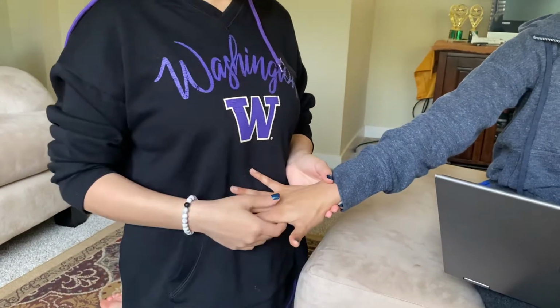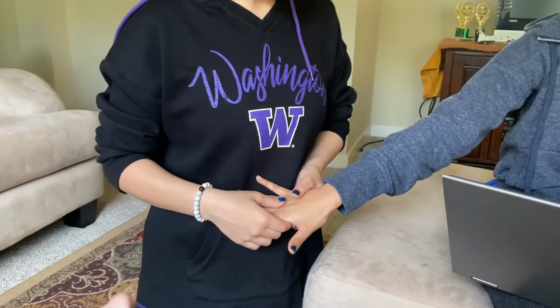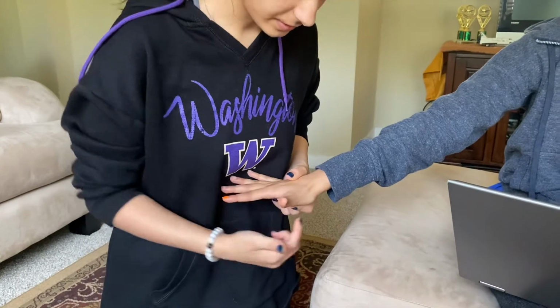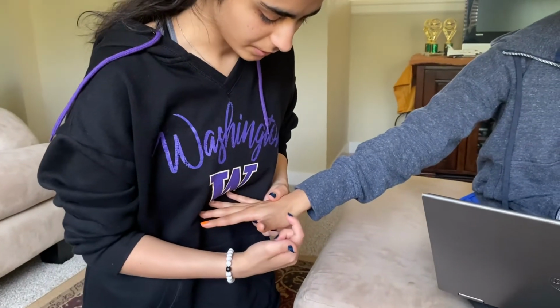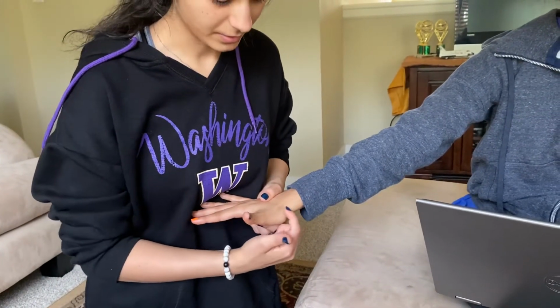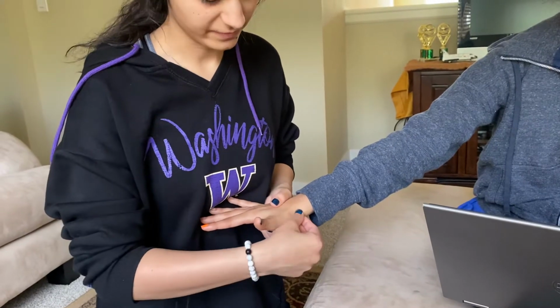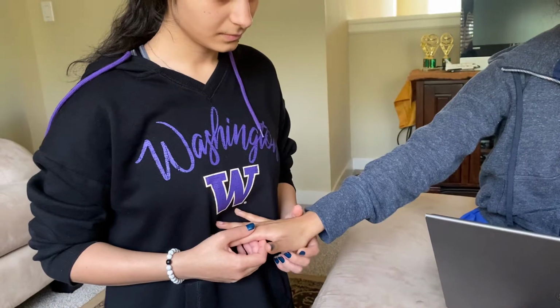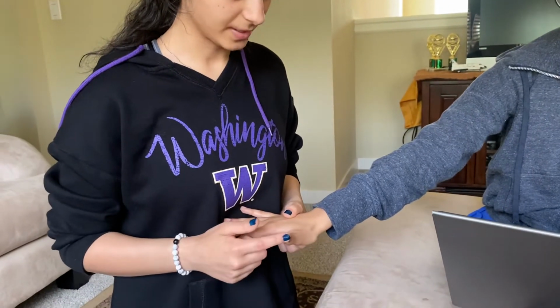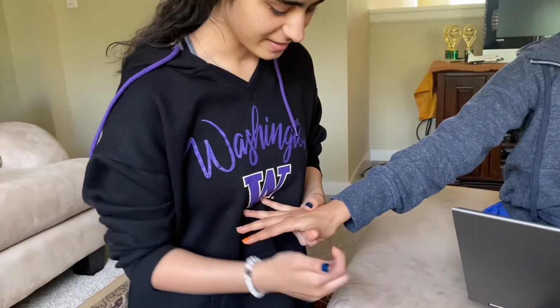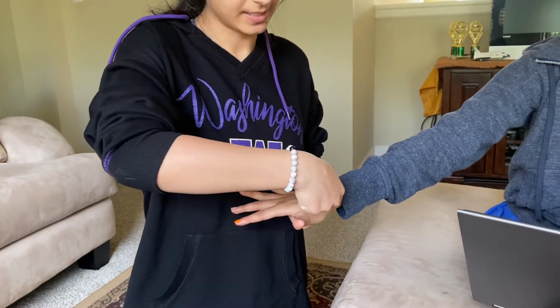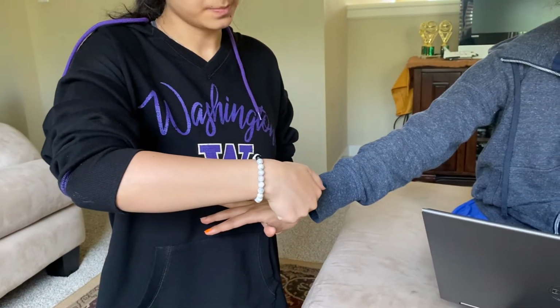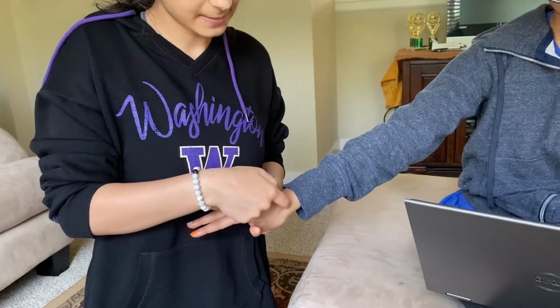Please palpate my extensor pollicis brevis tendon. So that's also on her thumb, but it's a little bit shorter. It doesn't go all the way to the top, and hers isn't as prominent, but you can feel it. Please palpate my anatomical snuff box. So the anatomical snuff box, can you flex this again? And so that's the area in between the extensor pollicis longus and the pollicis brevis tendons.